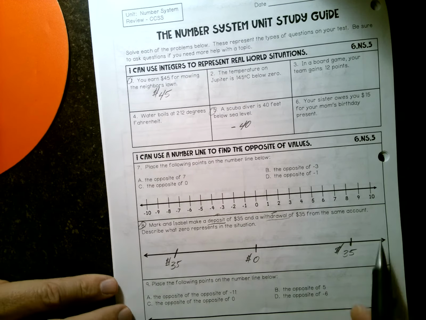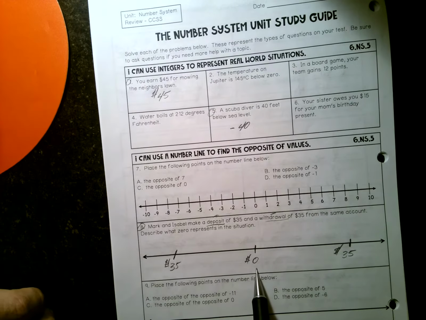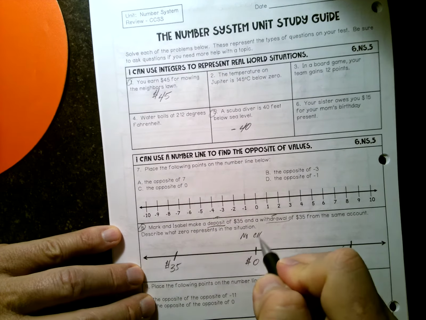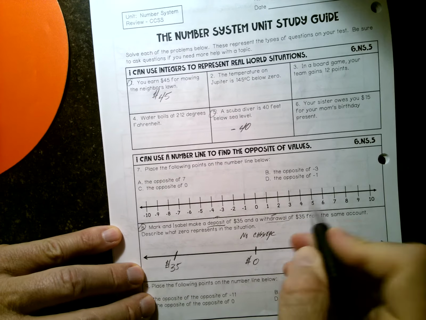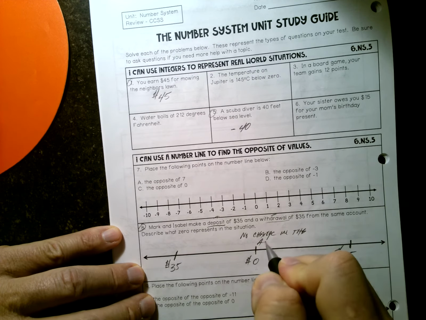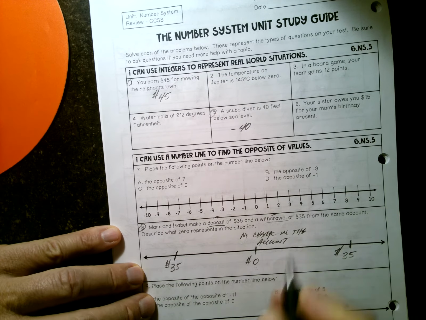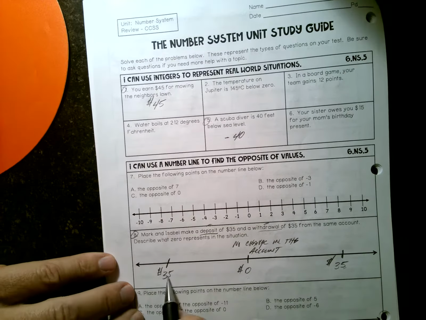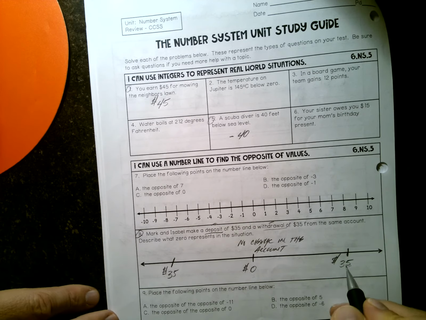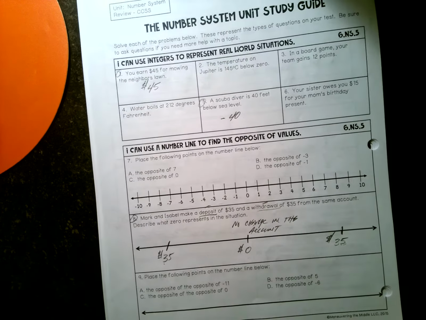Okay. So in this case, what zero represents is no change, right? In the account. So you didn't pay any, and there's my negative, and you didn't get any. You didn't deposit, you didn't withdraw. So no change in the account.